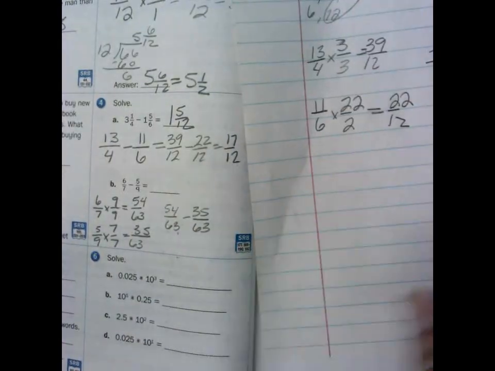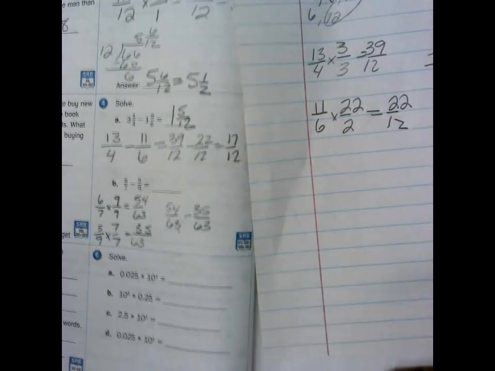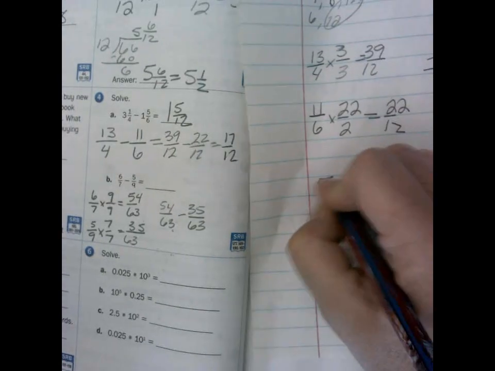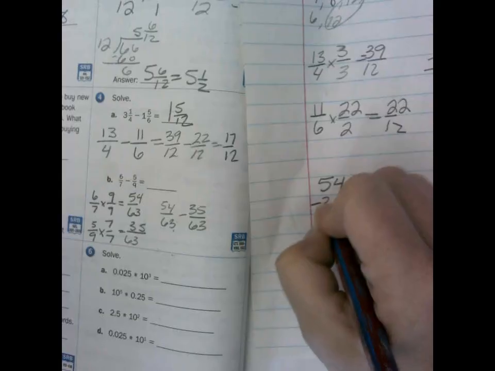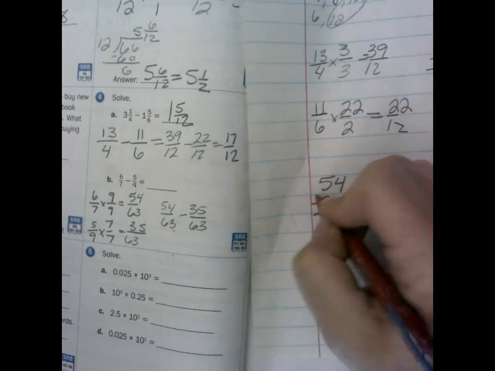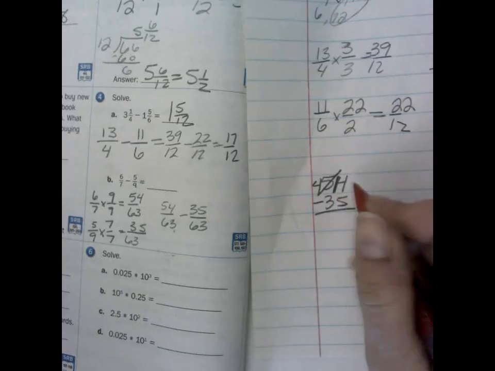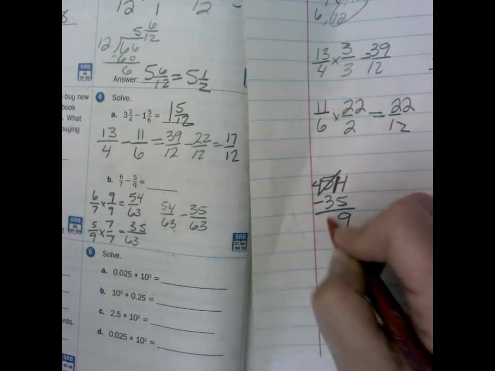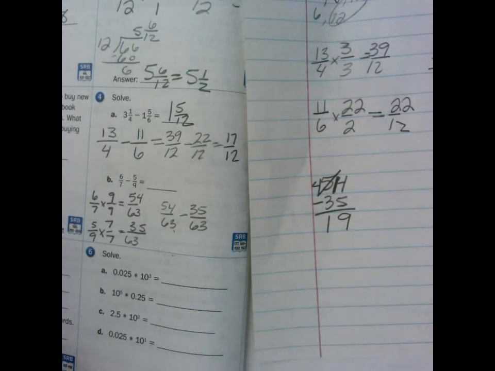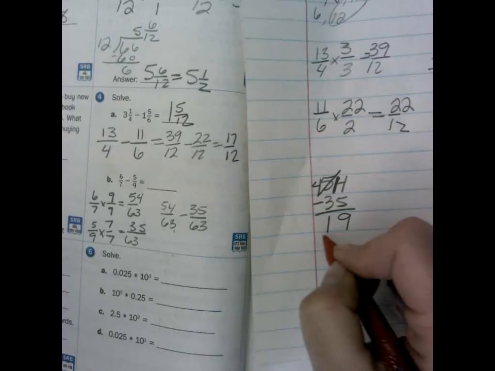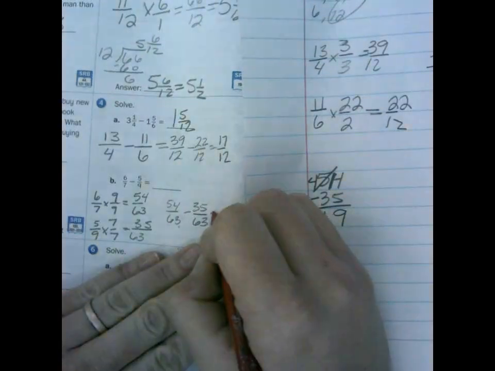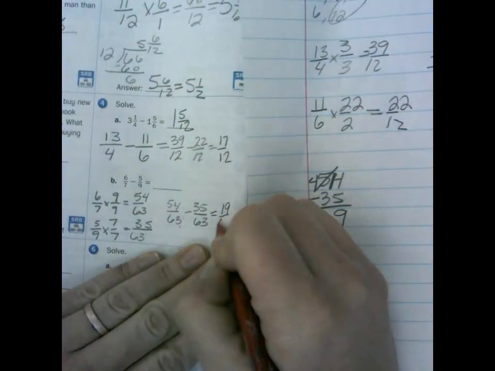I'm going to go back to my scratch paper, not my graph paper, and remember that when necessary you need to regroup. So we have 54 minus 35. We're going to subtract when necessary, or regroup when necessary. 19 is our numerator, and 63 is our denominator.